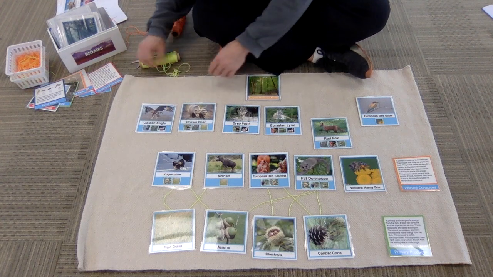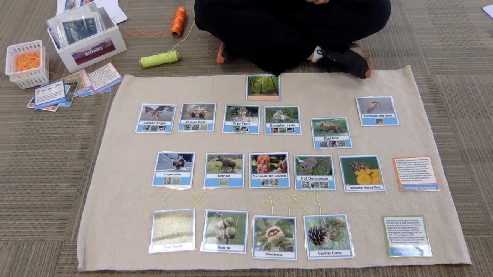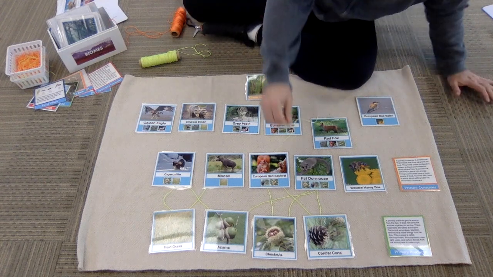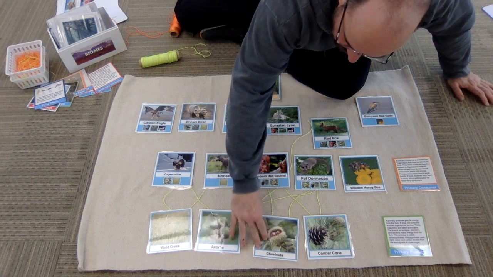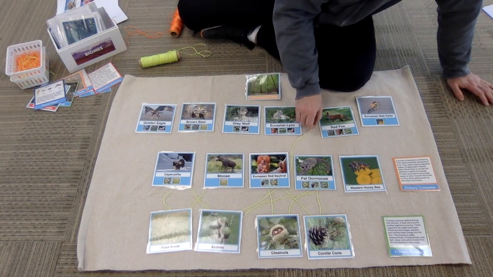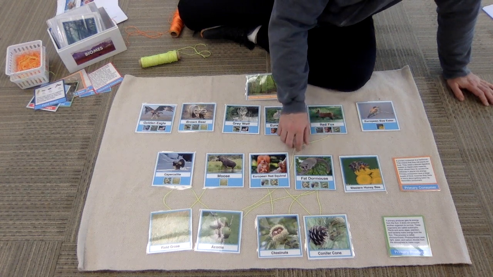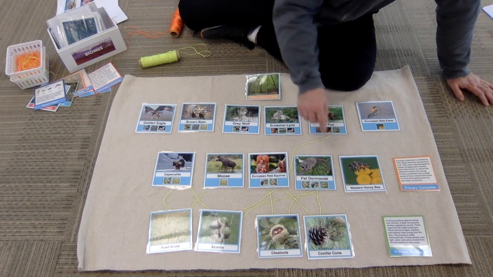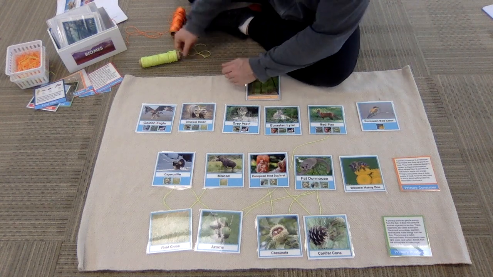So now I'll start with the fox, and I'm going to have to draw a long line from the fox to the acorns, because the fox is a primary consumer in that regard. Okay. And then the fox is going to be eating the dormouse.